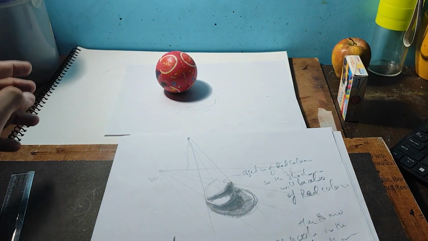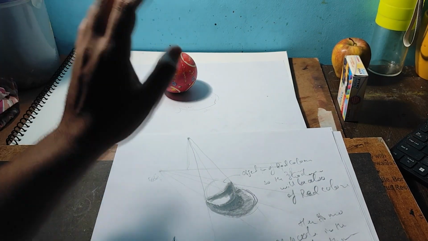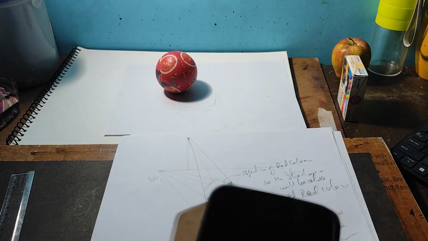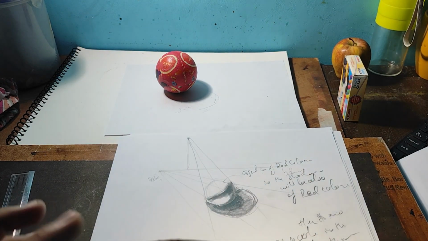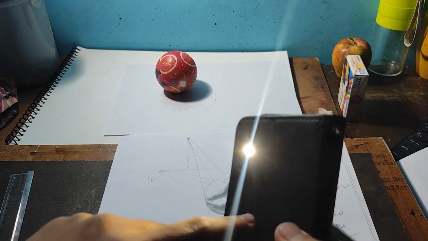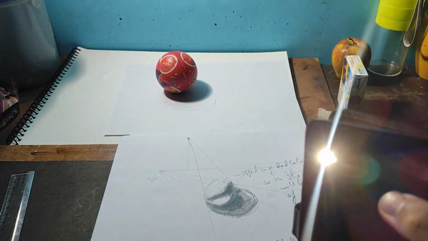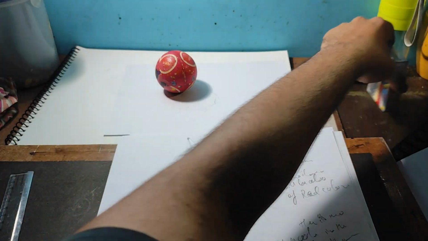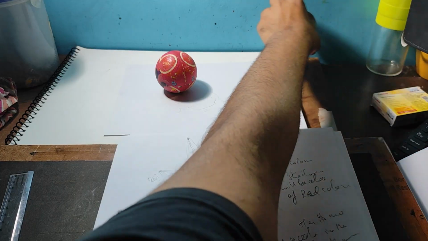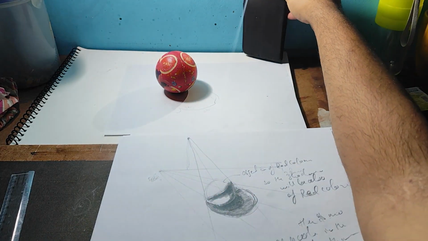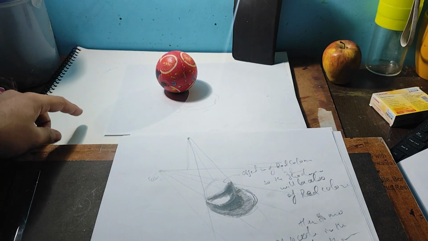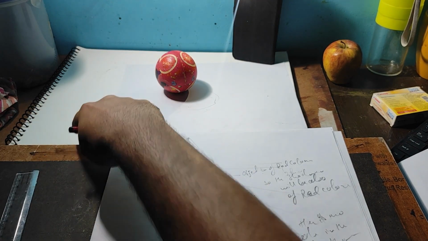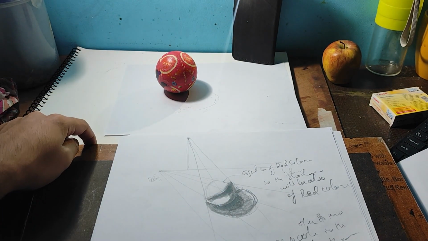Now I will close this light and use another light, so it will be a little bit gloomy over here. I'm really sorry for that. So this is going to be the light source, and I'm going to close this and put the light over here in this direction, so I can make another shadow. You can see the shadow a little bit over here, so we are going to work on that now.